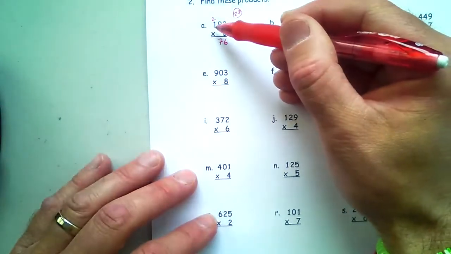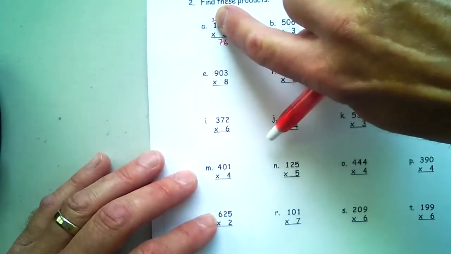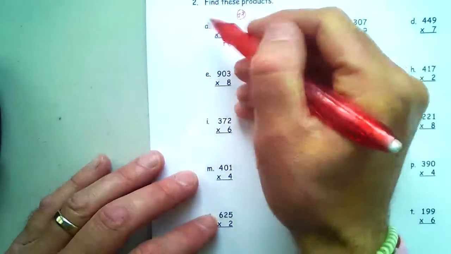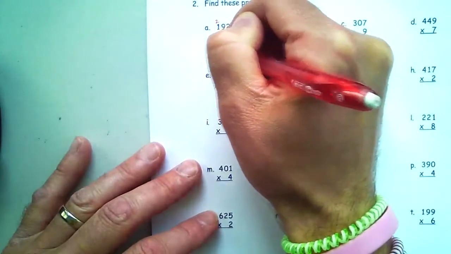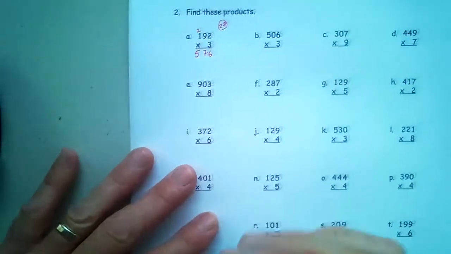So you have your 3 times 1 now. That's your last question, 3 times 1. Sorry. But you're going to add 2. So 3 times 1 is 3, and you add 2, and it gives you 5. And then that's where we are. So let's try this one over here.